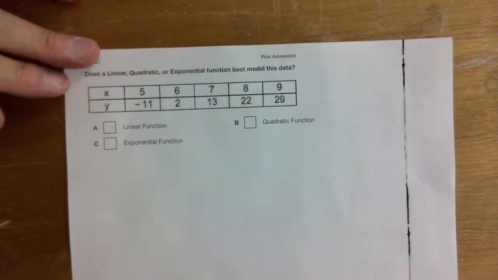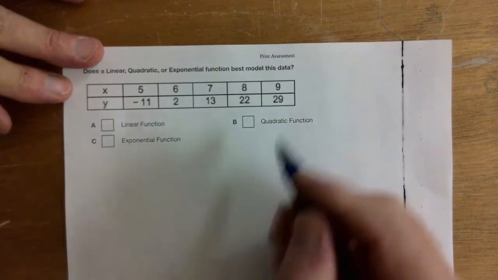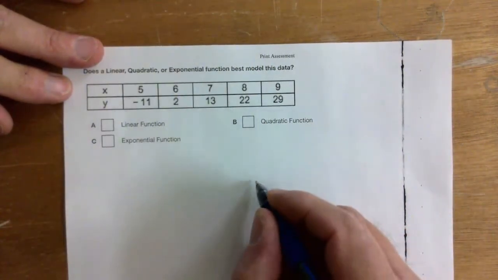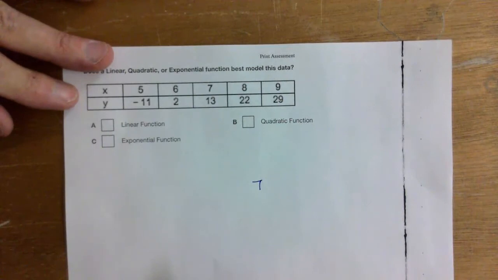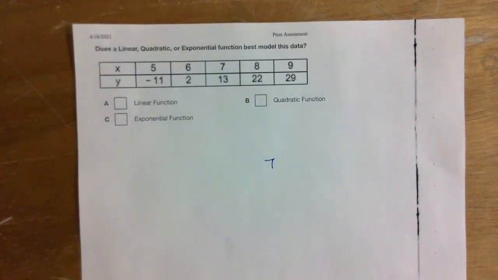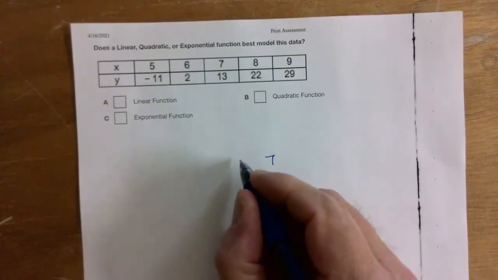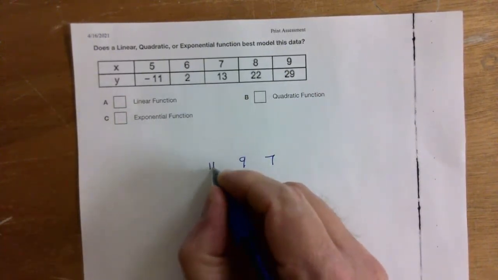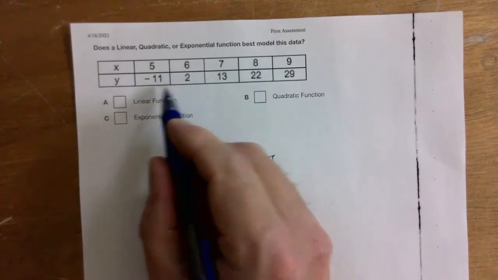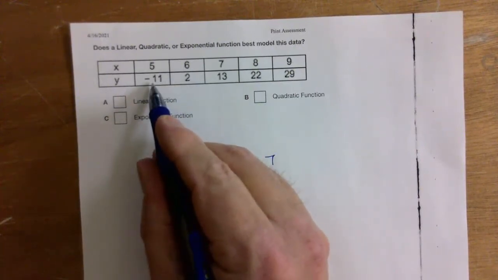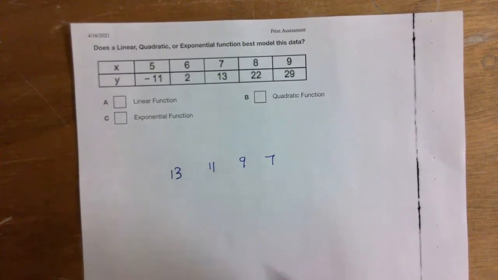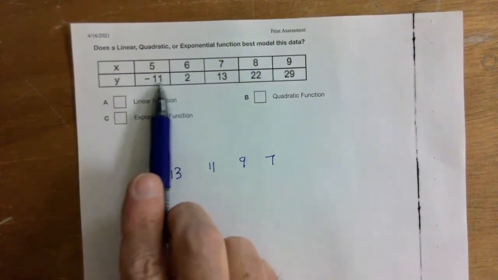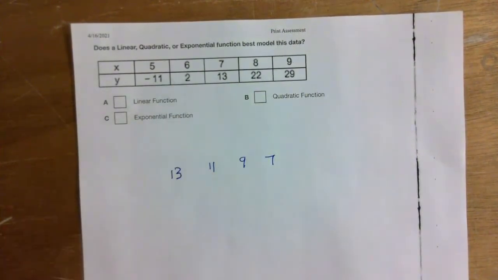All right, last one. Guys, 29 minus 22, that's 7. 22 minus 13 is 9. I'm going to put it right here. 13 minus 2 is 11. 2 minus negative 11 is 13. Those are 13 apart right there, okay?